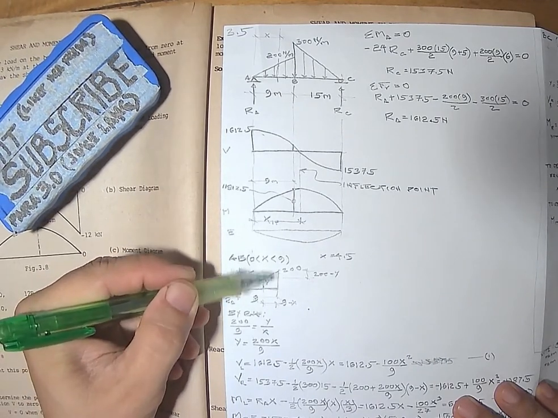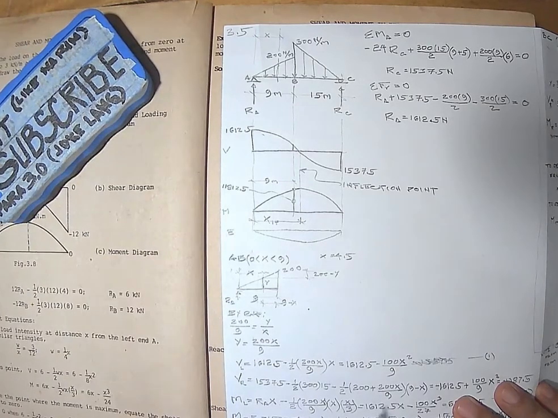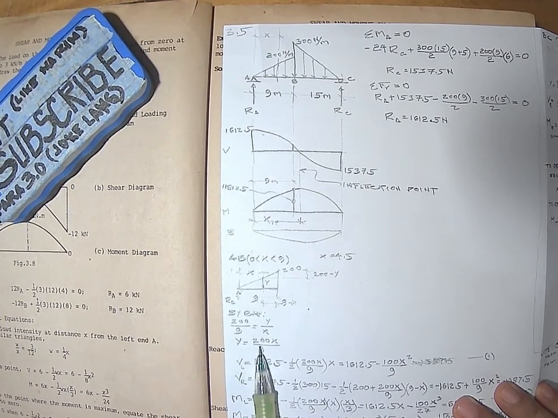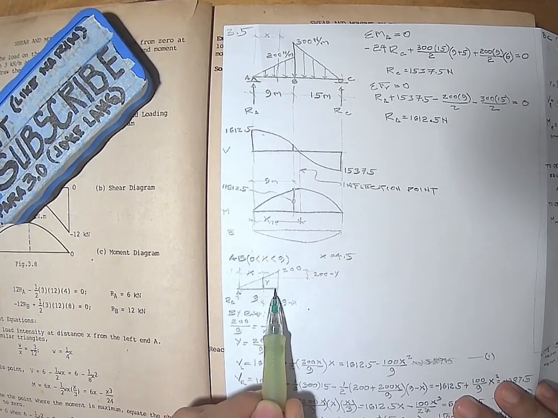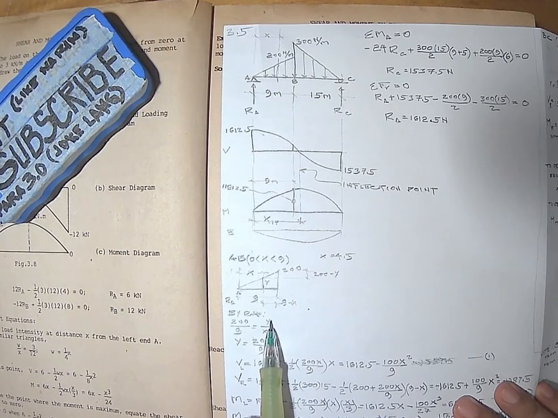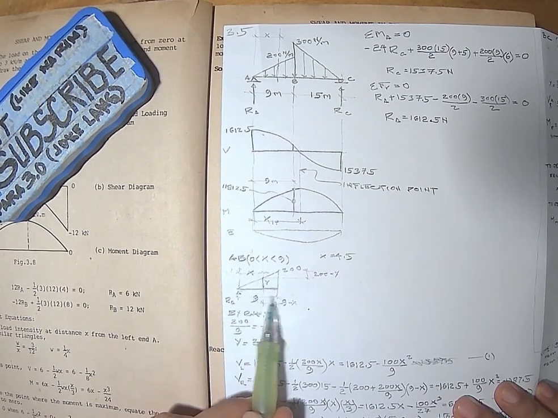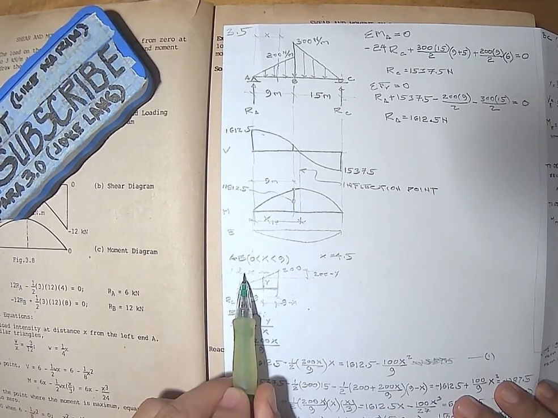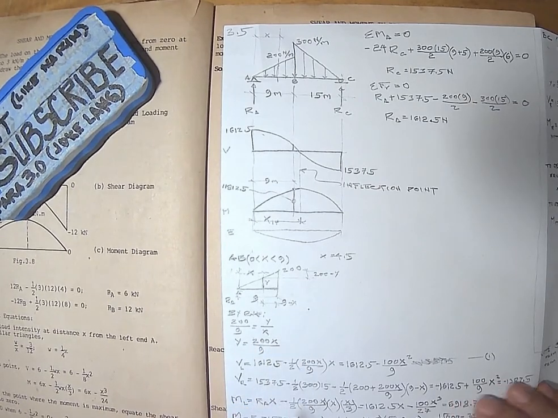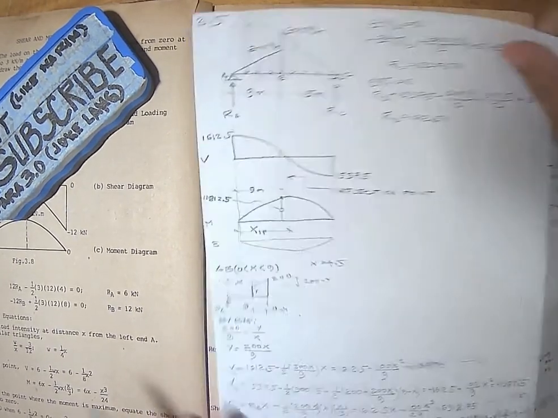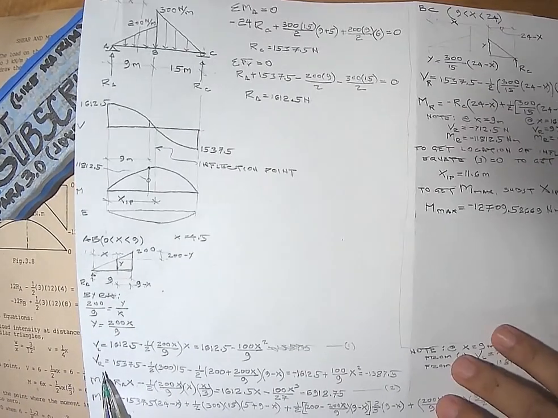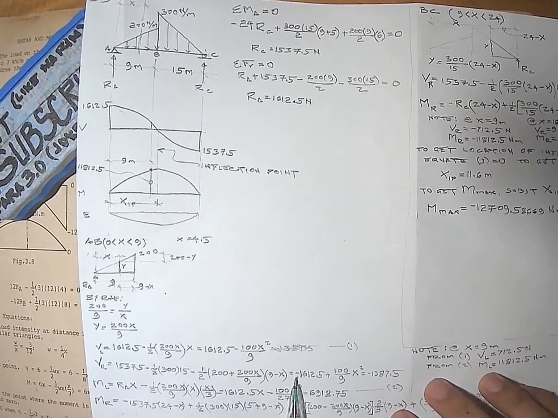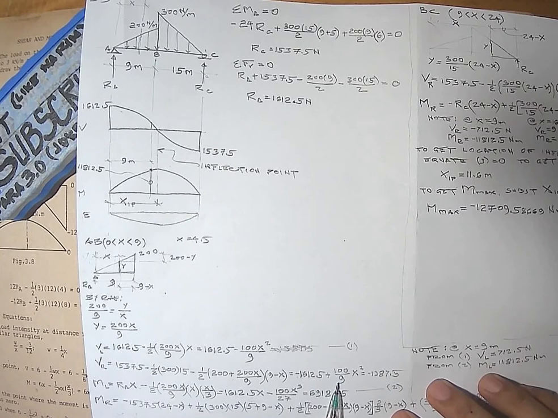So this is actually 200 plus y divided by 2, and y is this. Okay? And then you multiply that by this distance, and this distance is equal to 9 minus x. Okay? Which is, there, 9 minus x. So your shear at right now, VR, boils down to negative 1612.5 plus 100x squared divided by 9.